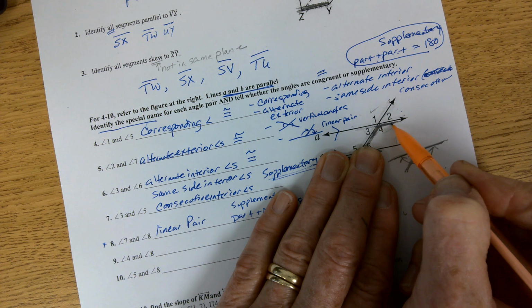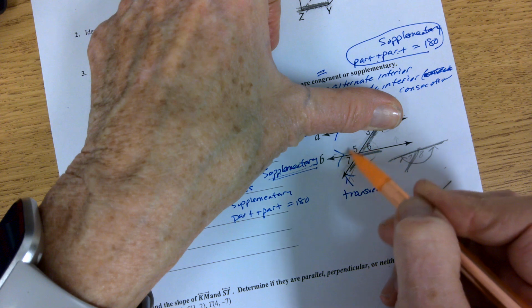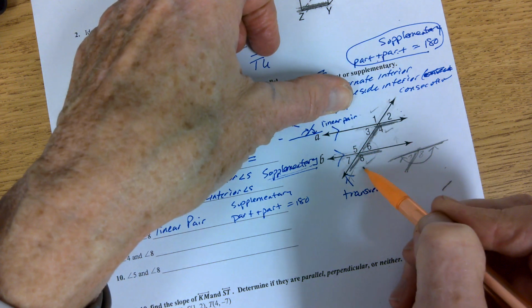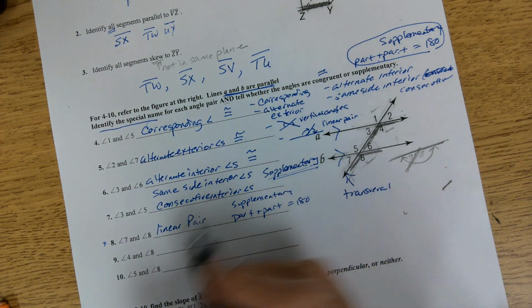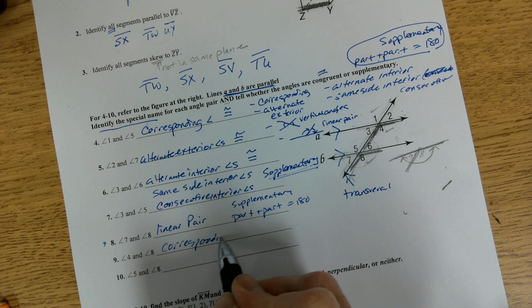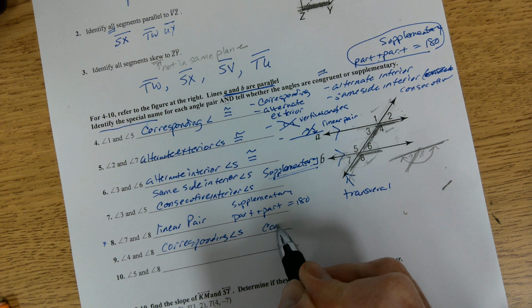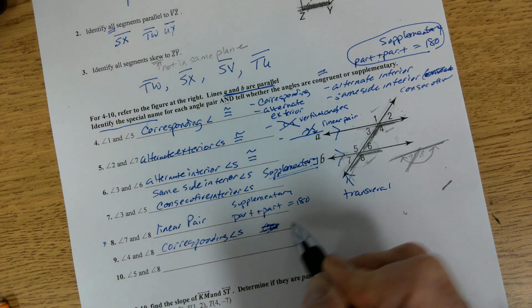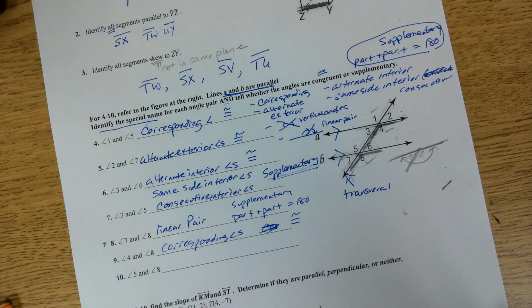If I look down here at this intersection, bottom right corner, since they're both in matching positions, it's corresponding, which means matching, makes the letter F. These are corresponding angles. And they make the letter F, and they are congruent. You don't have to write the word, just put the symbol, congruent. That means their measures equal each other.